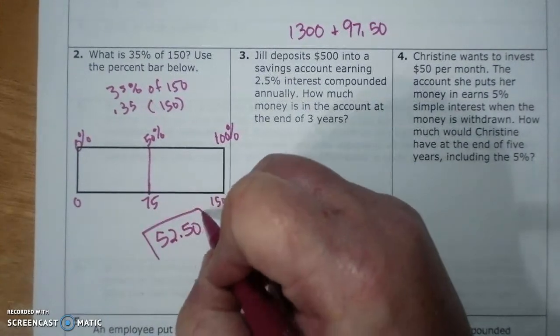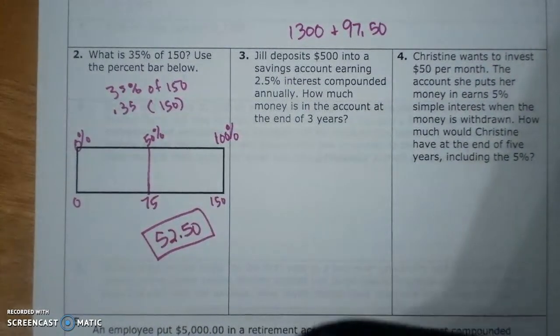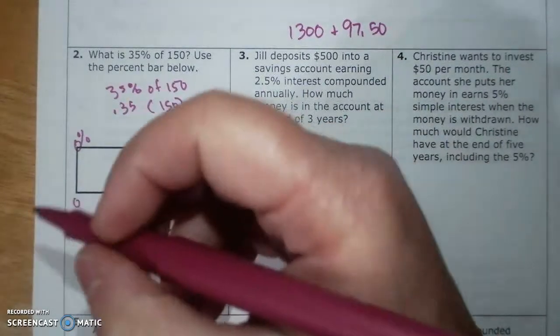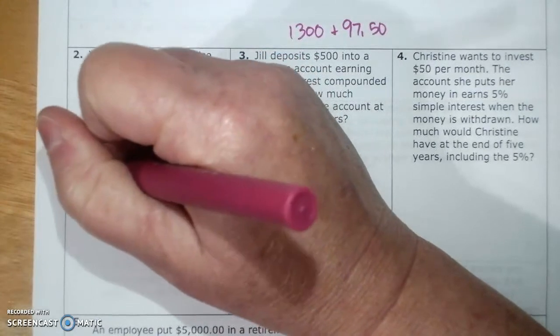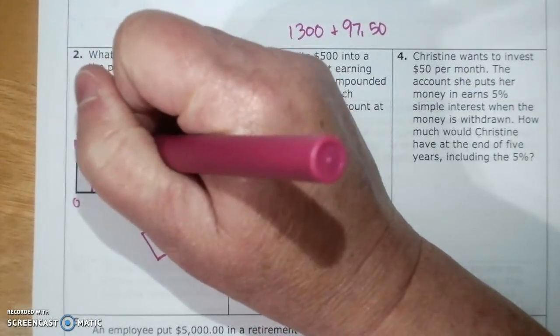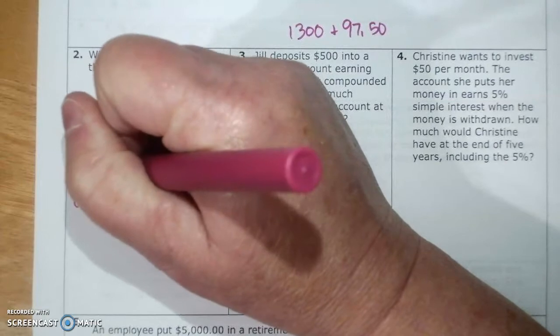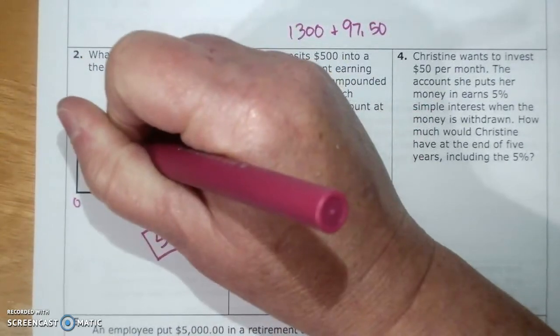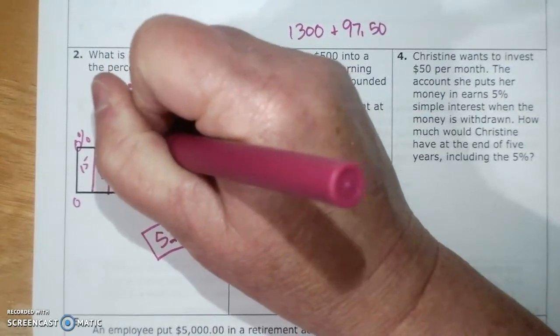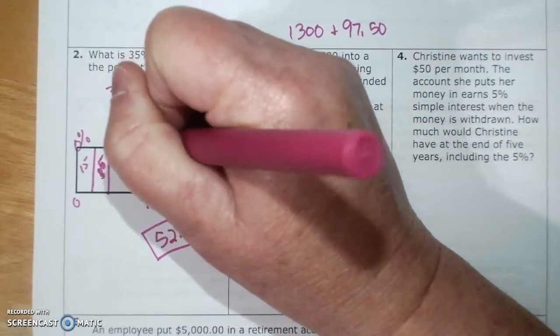$52.50 is my answer. And then I'm going to see 10% is 15. So 10% is 15, that's 20%, 30%, and 40%.